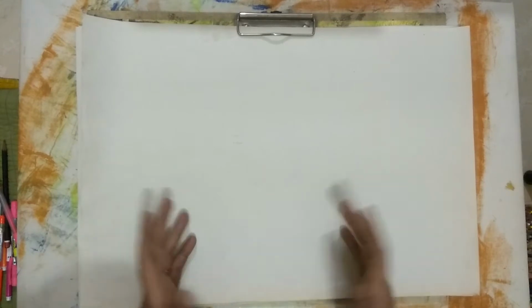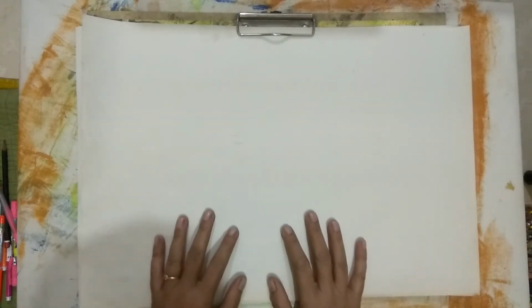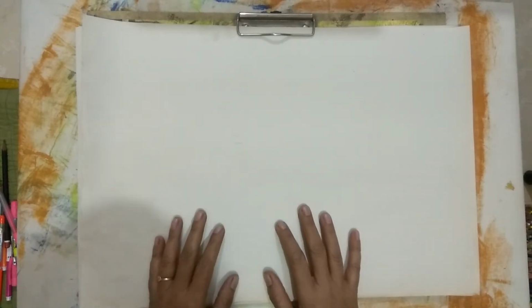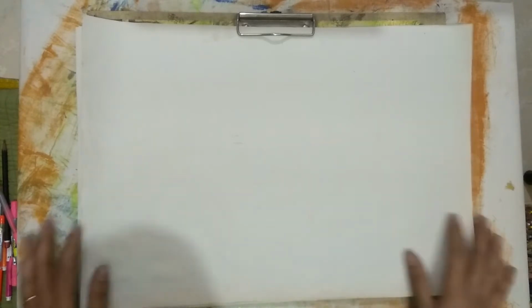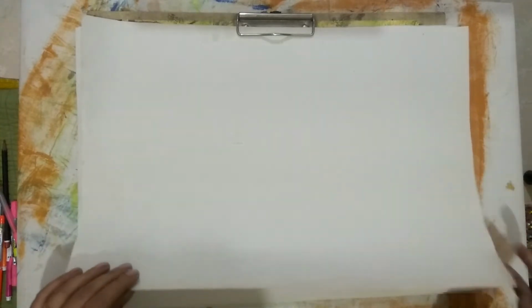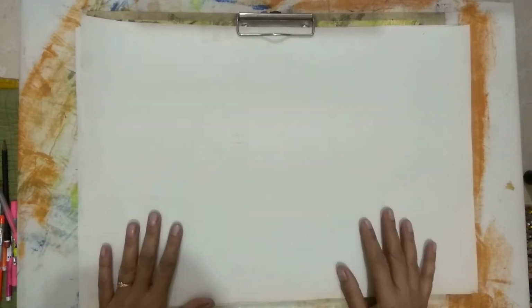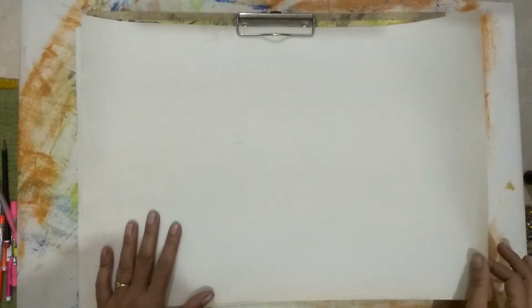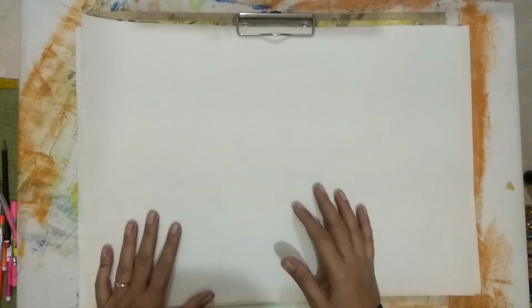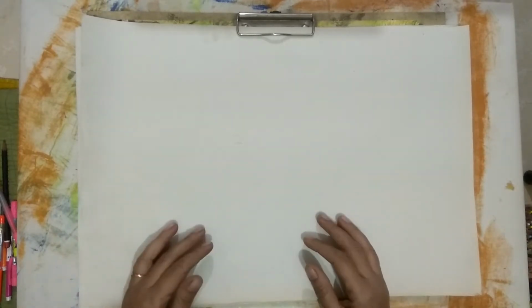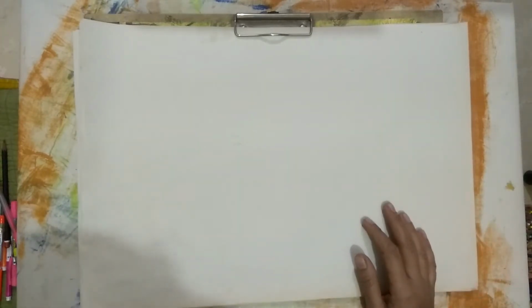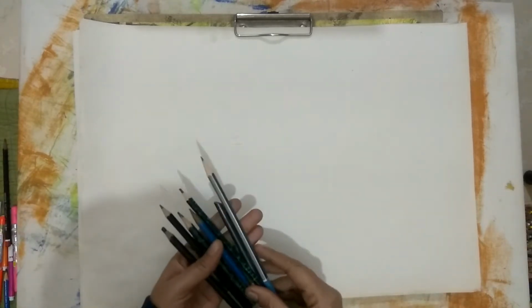So today, to begin that process, I've got a few sheets here. These are newsprint papers, just for exercise or sketching purposes. I have a few pencils and a few sketch pens, and there are different kinds of pencils that you can take.